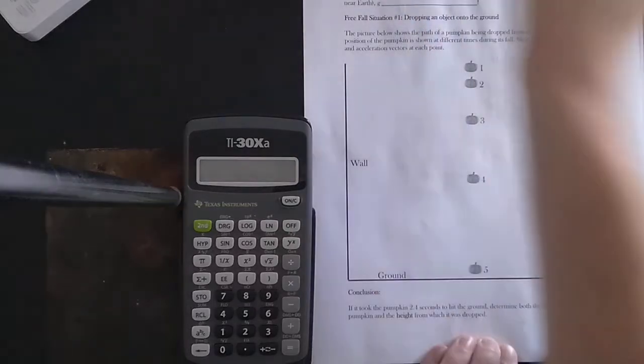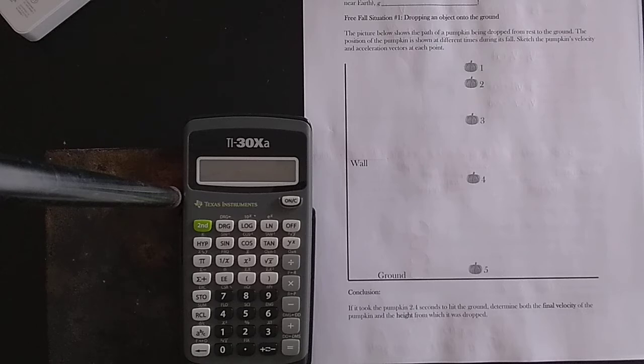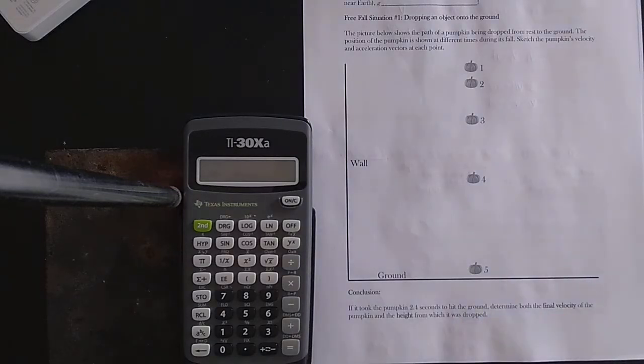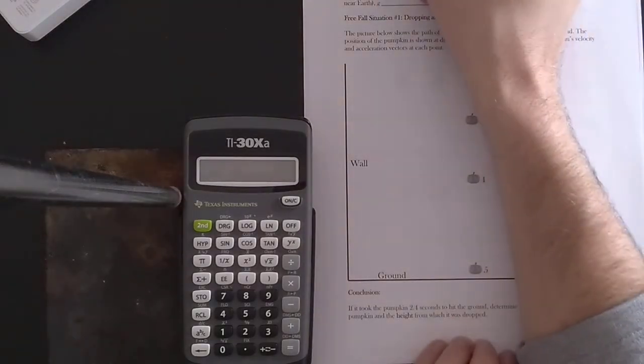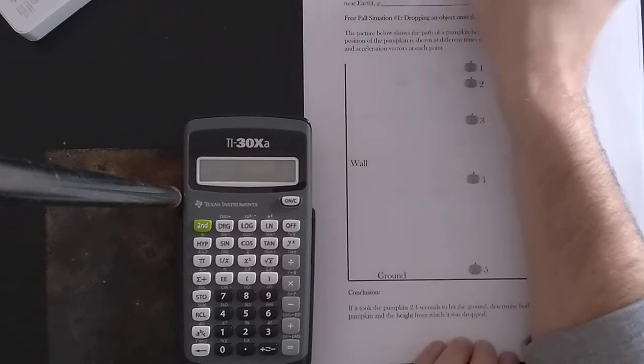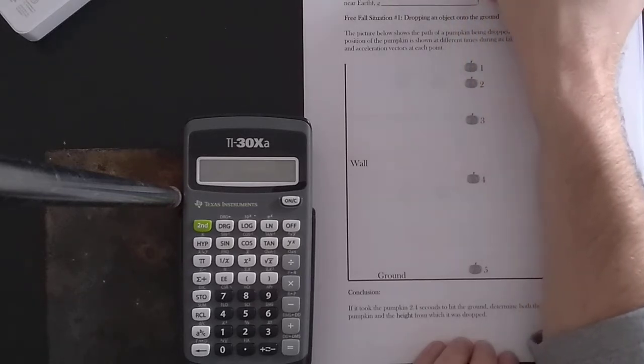And the neat thing about gravity is that every object in free fall accelerates at the same rate. And that rate is a very, very special number in physics. That rate is 9.81 meters per second squared. It's a very famous number. This number is referred to as g, and that's the symbol for it. It stands for acceleration due to gravity.